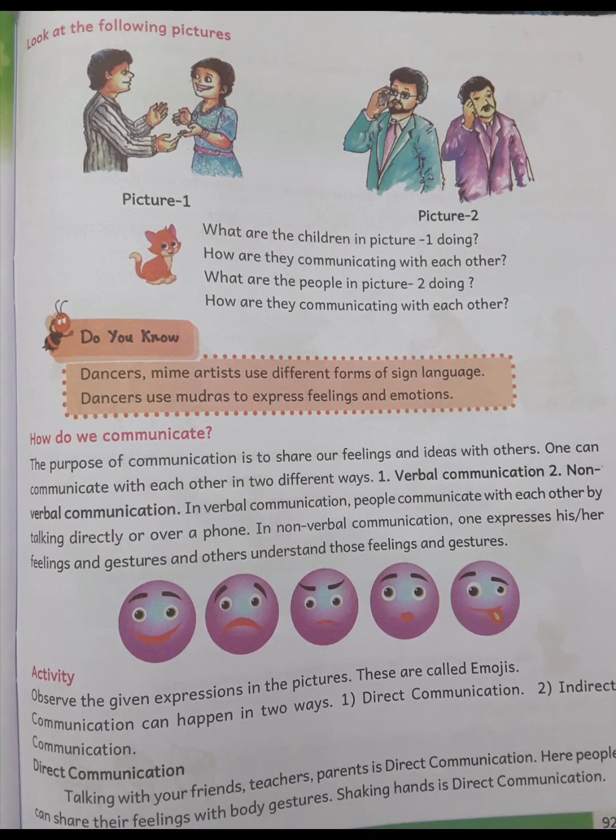Look at the following pictures. Picture 1. Picture 2. What are the children in picture 1 doing? How are they communicating with each other? What are the children in picture 2 doing? How are they communicating with each other? Do you know? Dancers and mime artists use different forms of sign language. Dancers use mudras to express feelings and emotions.